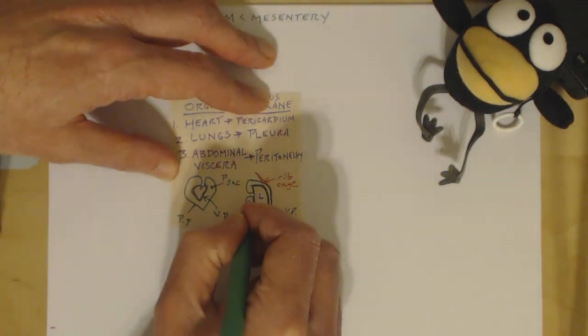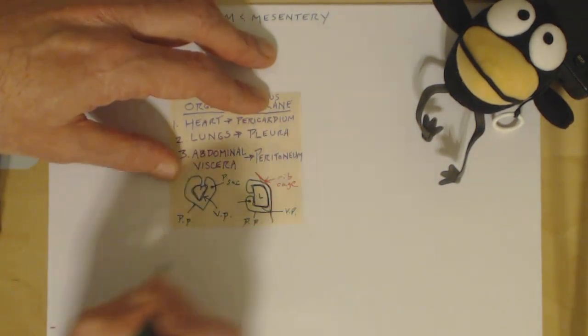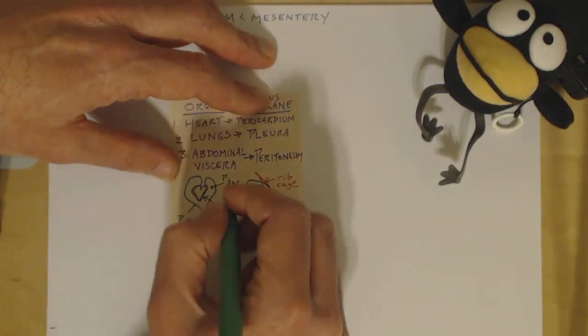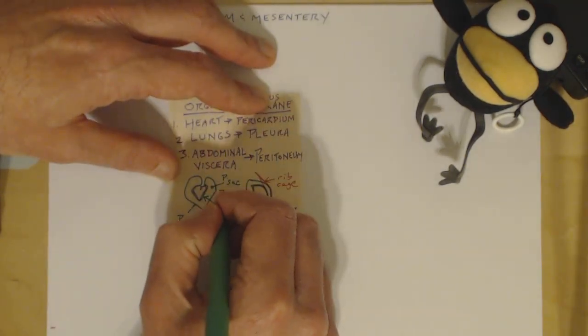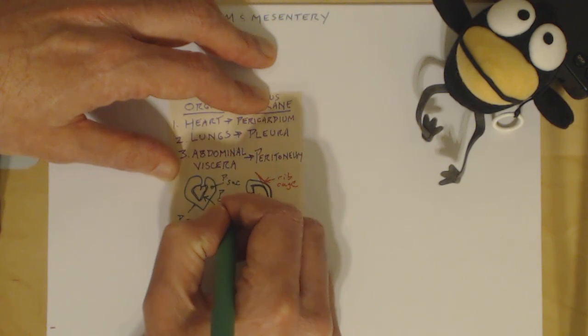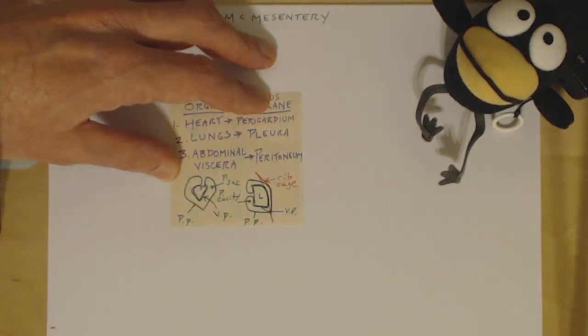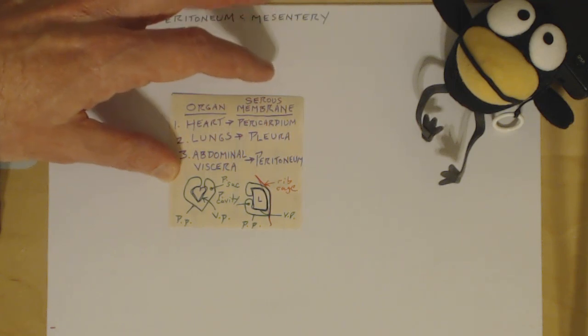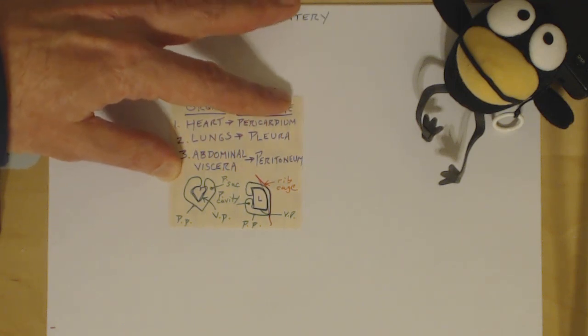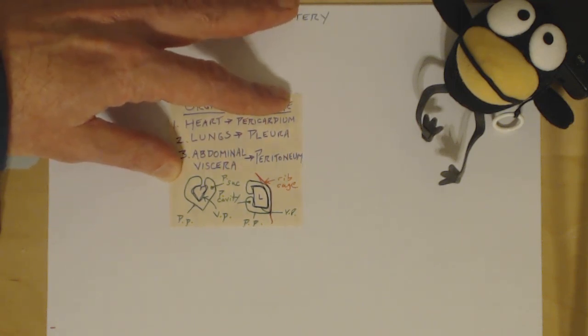And then there is a space inside, in between the parietal pleura and the visceral pleura, and that's called the pleural sac or the pleural cavity. Okay, I know that's a bit small, and it's just to give you a quick review and overview because you've had this information in theory already.